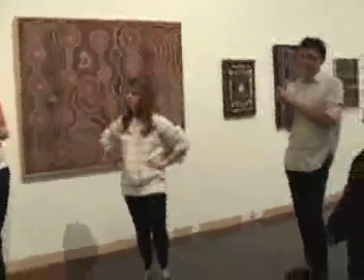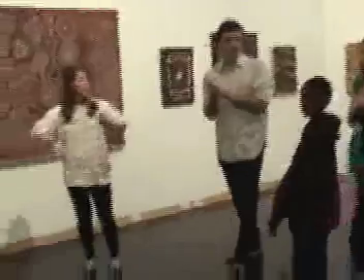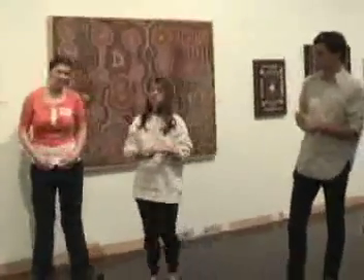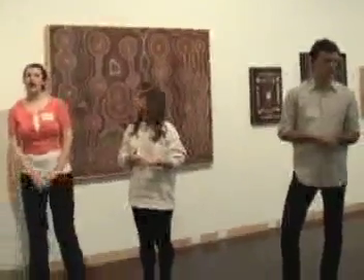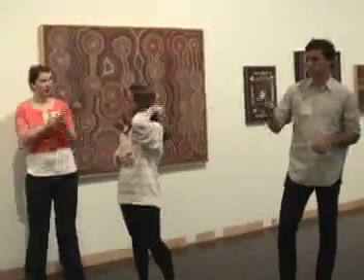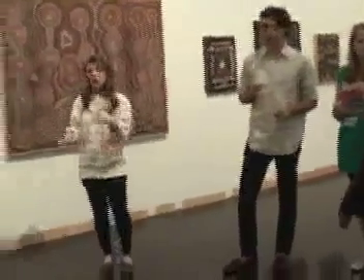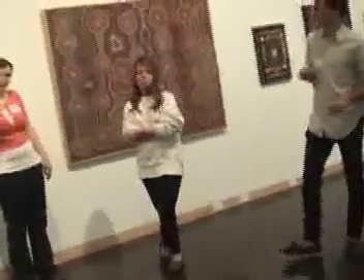So yeah, if everyone can get a partner and go find a painting in this part of the building, just any painting that stands out to you, that you really like. And you can find rhythm in all of the paintings in here. So yeah, talk about it with your partner and come up with a little movement or motion to show the rhythm you all see in the painting. 1, 2, 3, break.